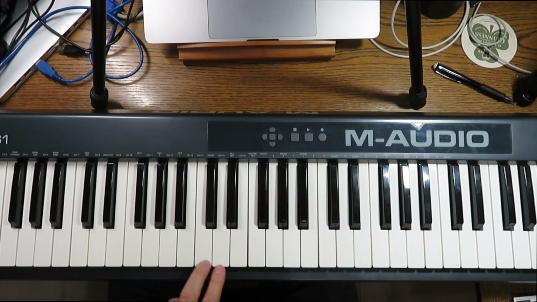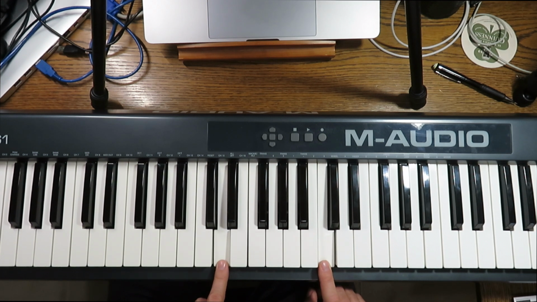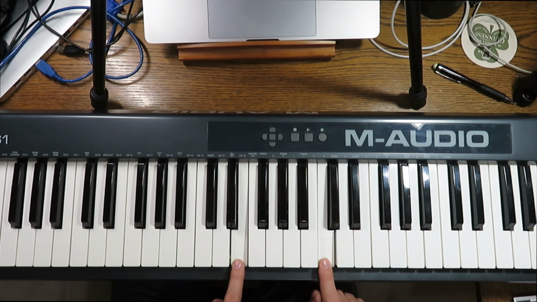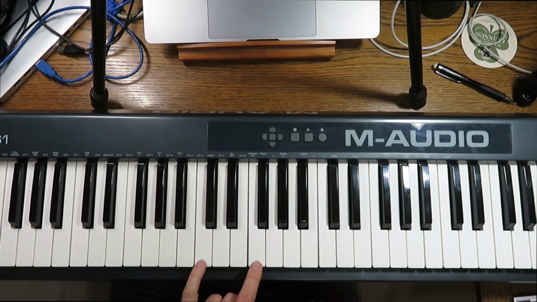So majors invert to minors. Here we have a major third, and that inverts to a minor sixth, okay? Perfect intervals invert to perfect intervals.